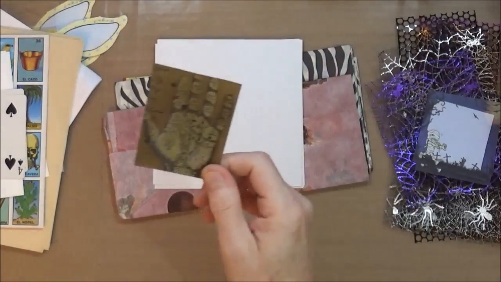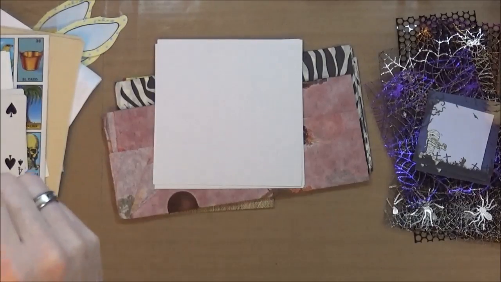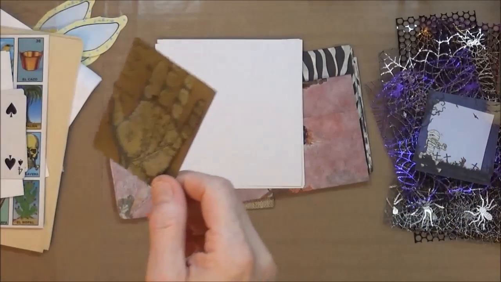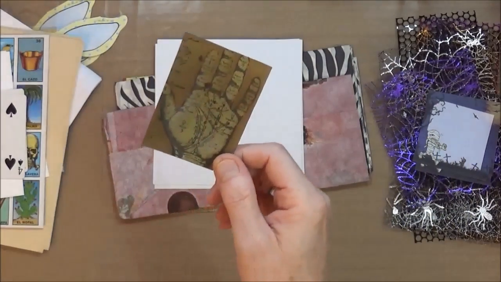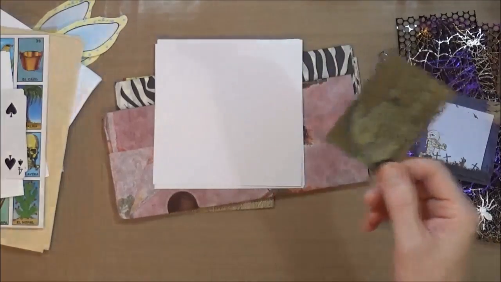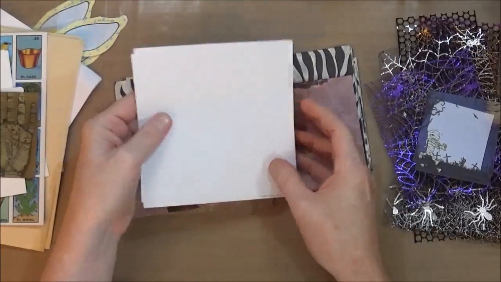Now I was actually going through some of my paper stash the other day, and I found a picture of something very similar. Where's it gone? No, I've probably put it away now. I've tidied it up. That would have been interesting to show you, but never mind. Okay, what else have we got?